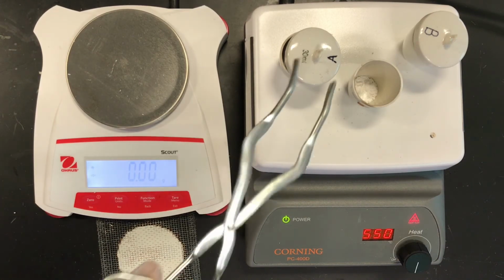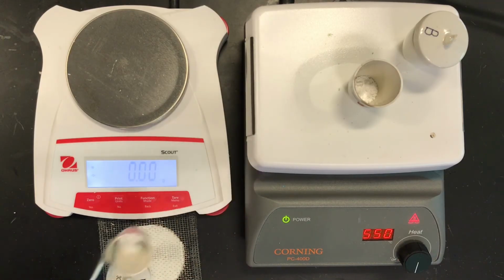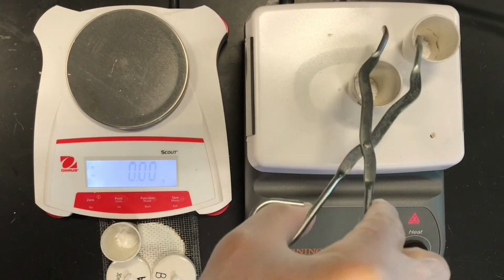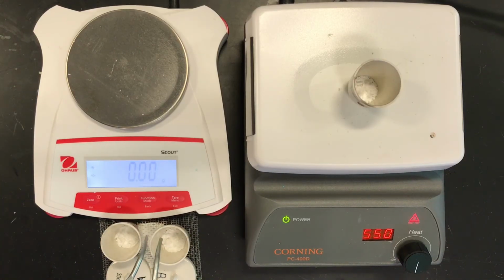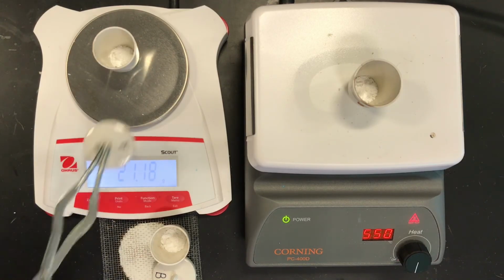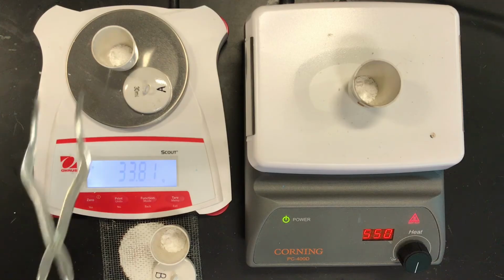Okay, so let's take our crucibles and cool them before we measure them, and see if the masses have stayed constant. Let them cool for a little bit. Okay, we're going to mass out A. 33.81, and that's the same as our second heating. So we have verified that all the water has been driven off from crucible A.